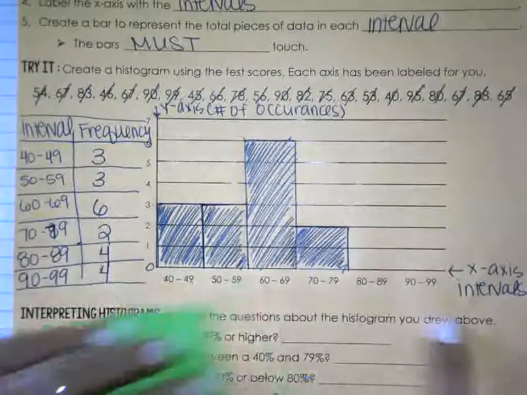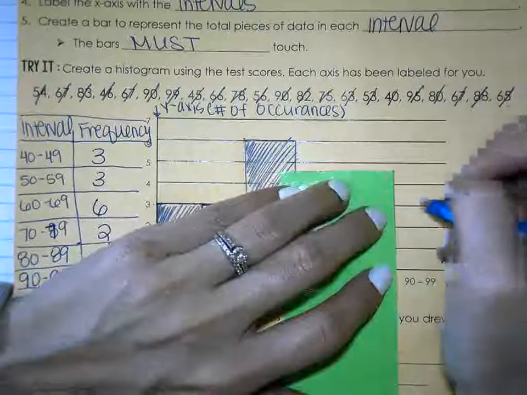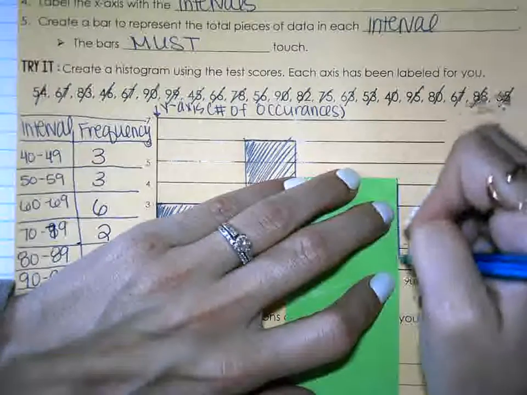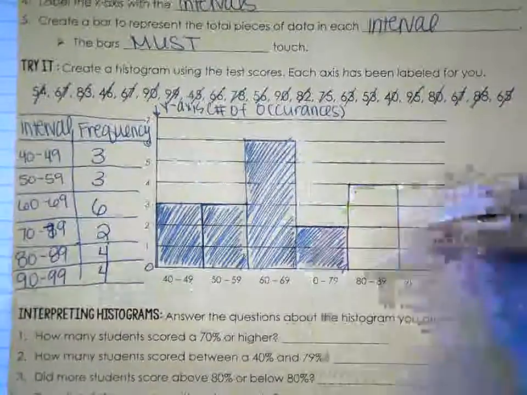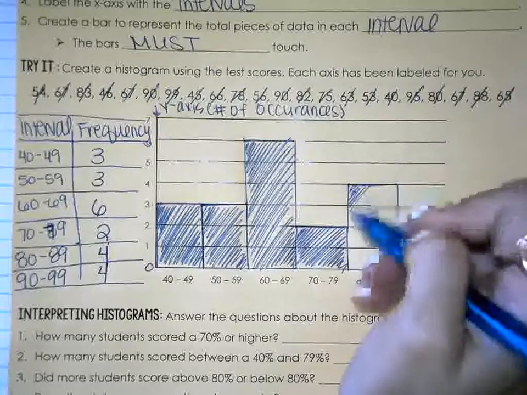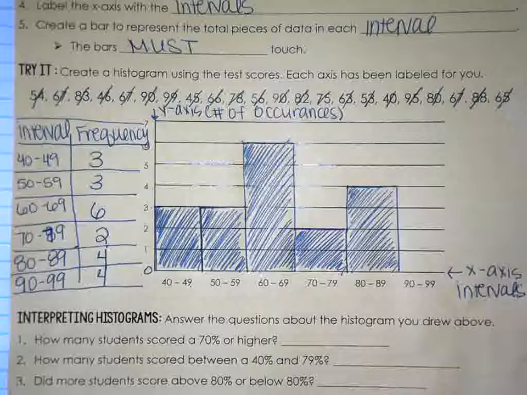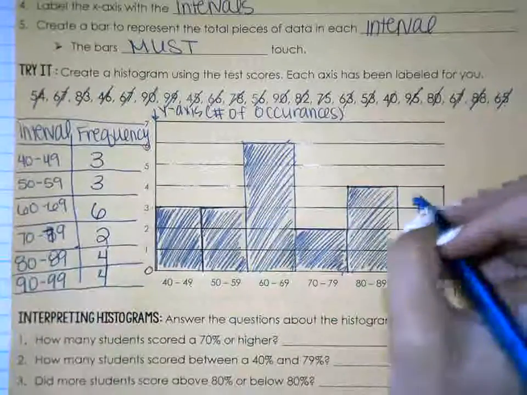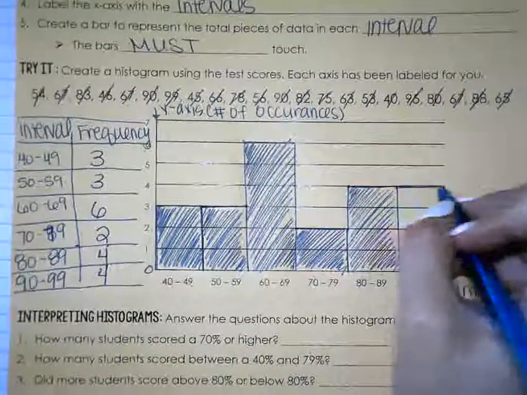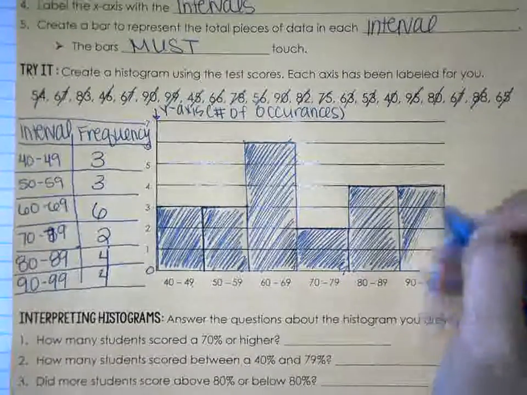Then I have 4, so I need to go up to the 4, and I need to go 4 in between the 89 and the 90, connect my dots, shade it in, and the last one is also 4, so I'm going to draw a straight line going down, connect them because it's the exact same height of 4, and shade it in.